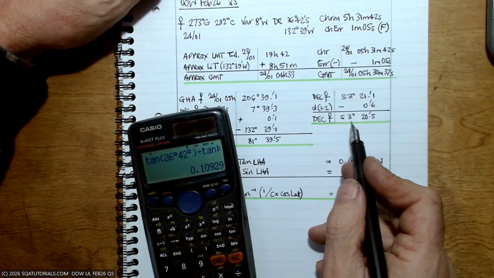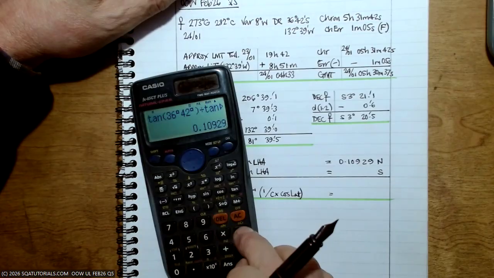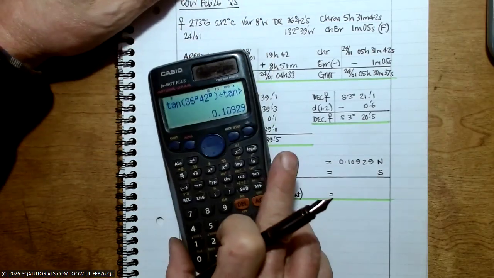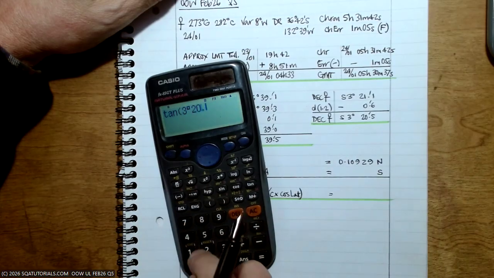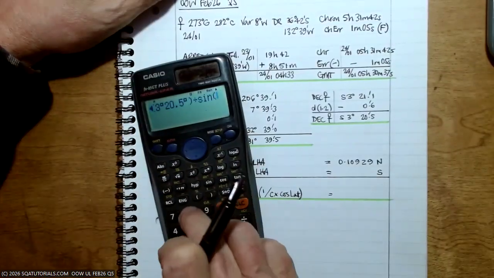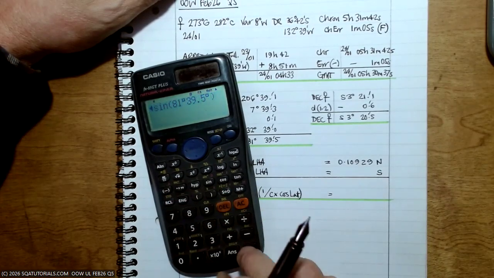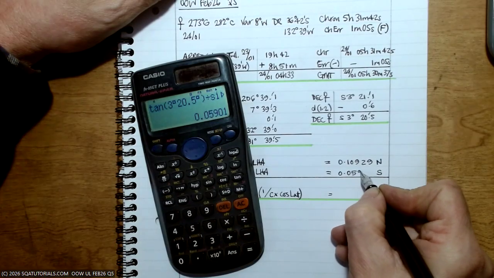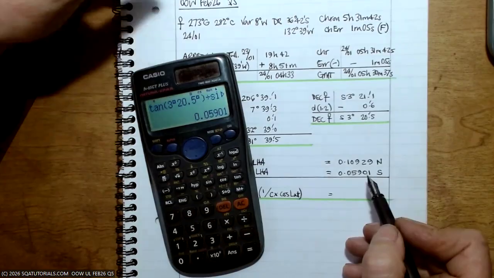So now I'm going to calculate the difference between the two. B is equal to the tan of the declination divided by the sine of the LHA. So it's going to be tan 3 degrees, 20.5 minutes, divided by the sine of the LHA, which was 81 degrees, 39.5 minutes, close brackets, equals 0.05901. So you can see that this is smaller than that, so we need to subtract the two.